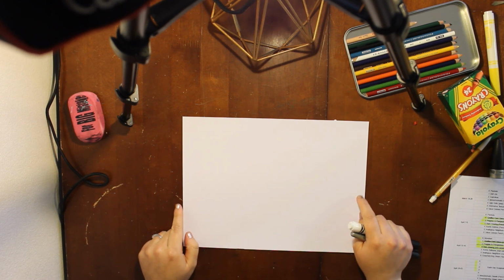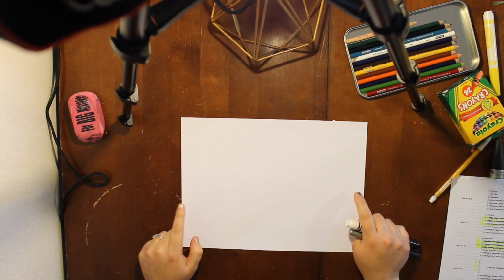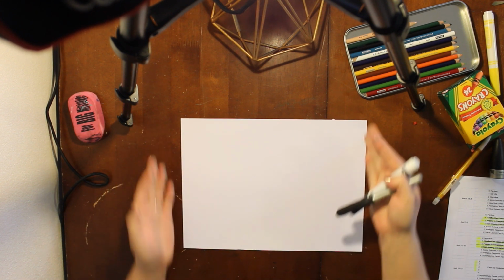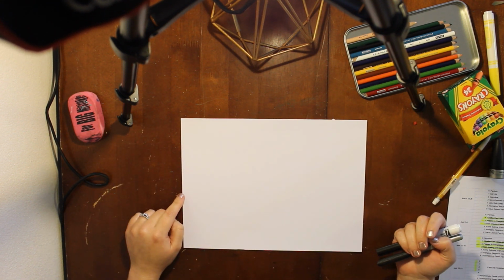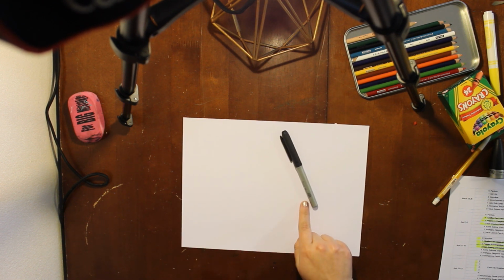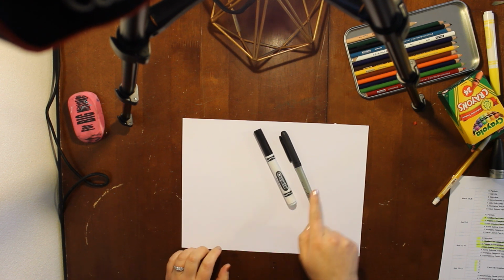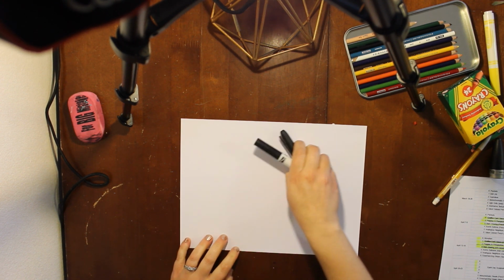We just learned about Piet Mondrian, and he was an abstract artist. What you will need to make this project is a piece of paper. You can use whatever paper that you have at home, but you need it to be a white piece of paper that's about the size of a notebook sheet of paper. Then you will need either a black Sharpie or a black marker, whichever one you would like.